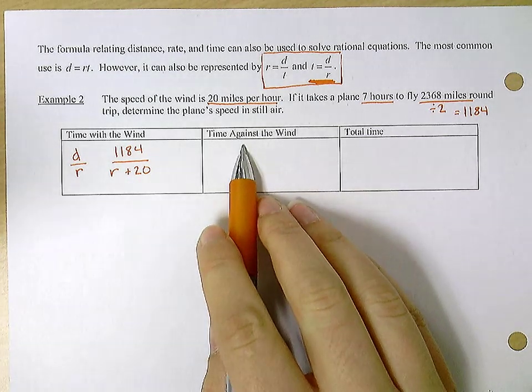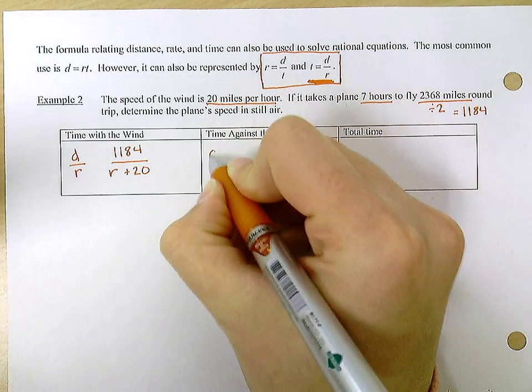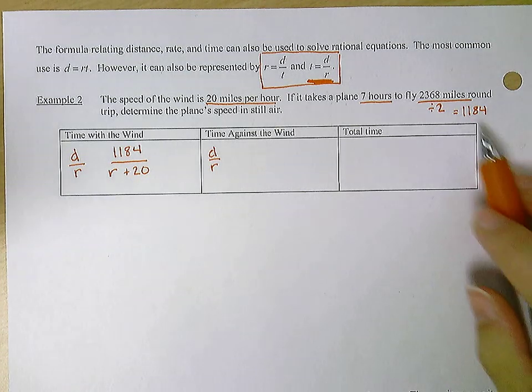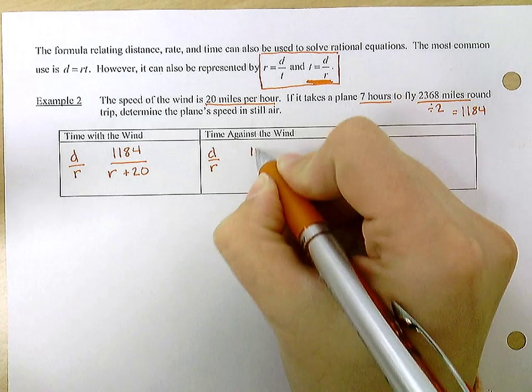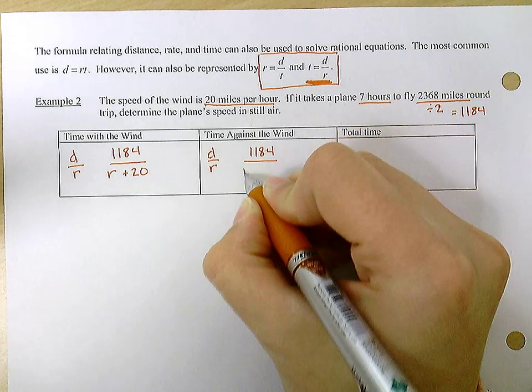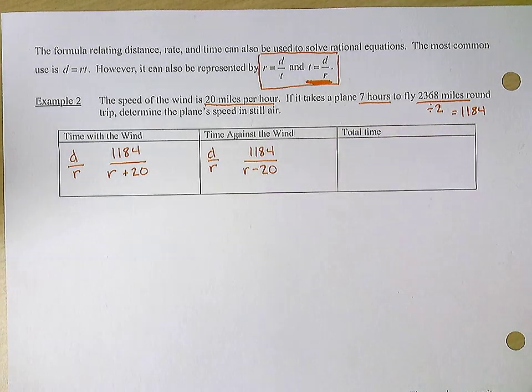We want to do the same thing with the time against the wind. We're still looking for time, so we're still using distance over rate. If I'm going against the wind, that's your distance back from where you were, so our distance back would still be 1,184. What's in the denominator then if you're against the wind? Minus 20. You're taking the rate at which you're going and subtracting 20 from it because you're going against that wind.